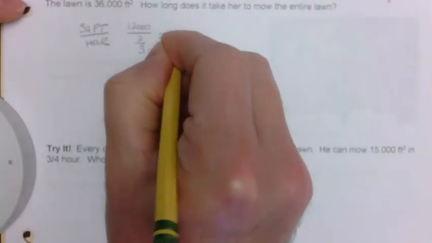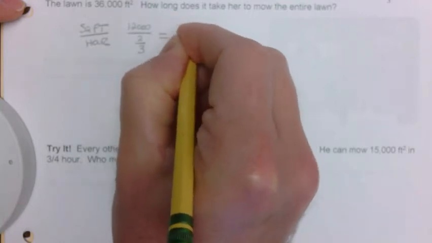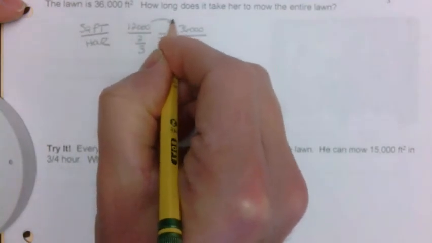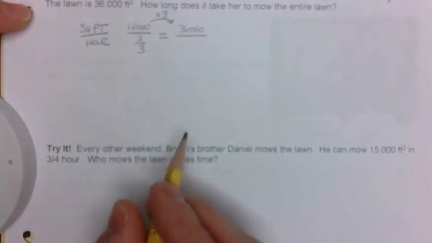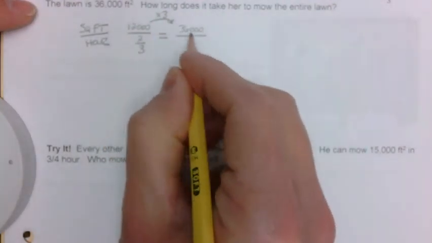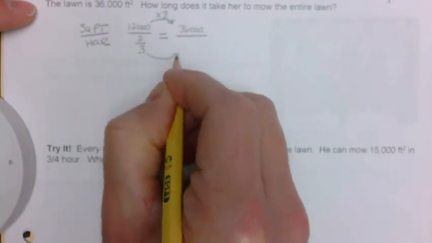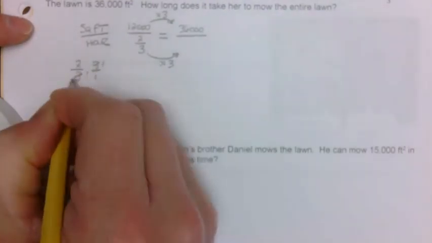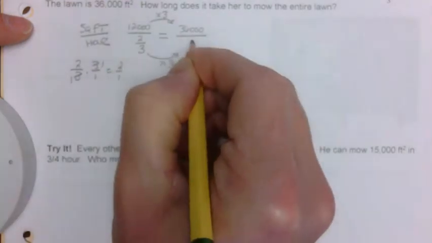So that is our complex fraction. Now, we know that the entire lawn is 36,000 square feet, so I'm going to set this equal to another rate where the numerator is 36,000 square feet. To scale from 12,000 to 36,000, I would have to multiply by 3. 12,000 times 3 is 36,000. So to figure out how long it would take to mow that entire lawn, I'm going to take my 2/3 of an hour and multiply that by 3 as well. 2/3 times 3, those simplify to ones, and you're just left with 2 over 1, which is 2.